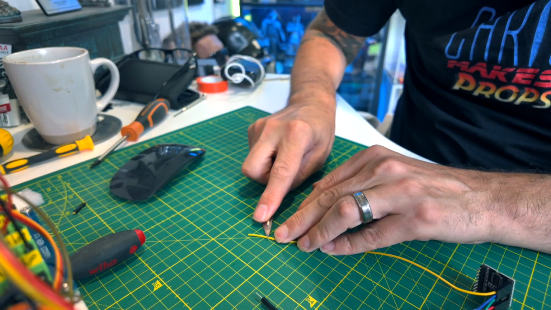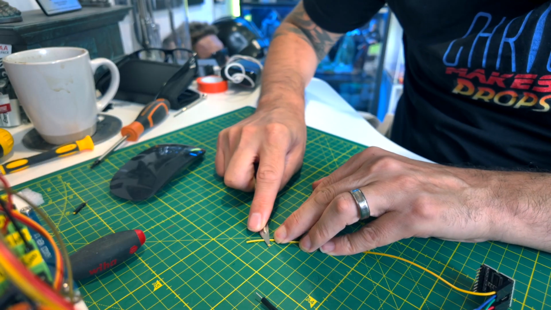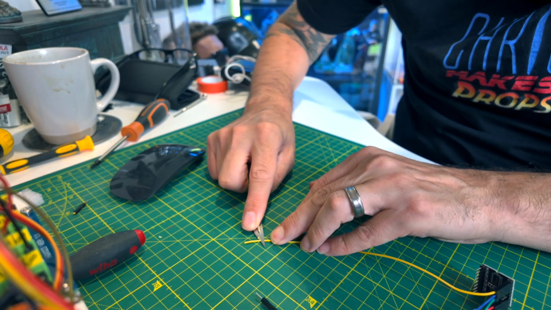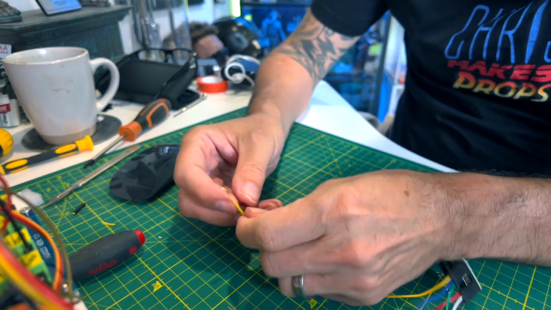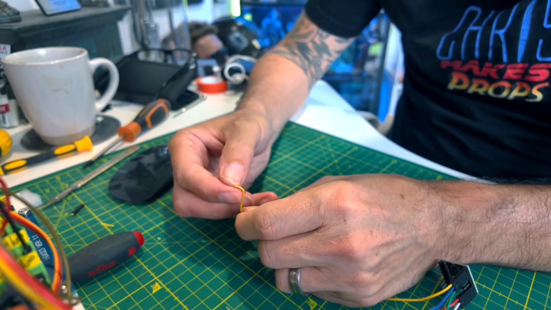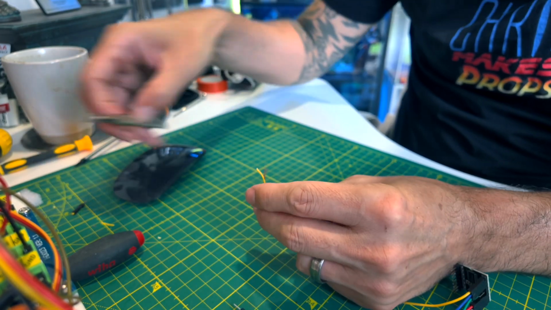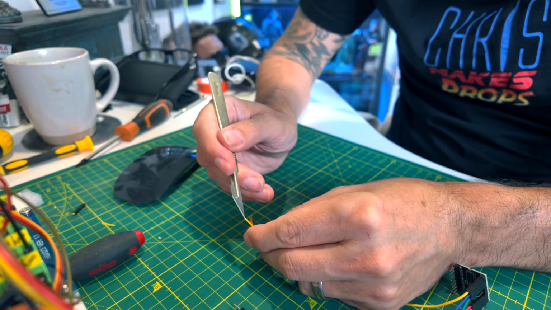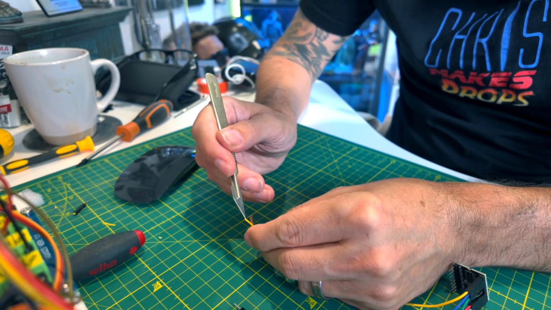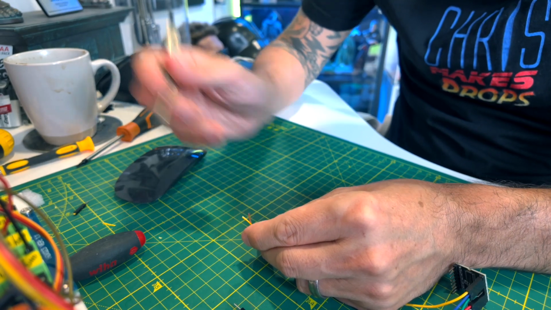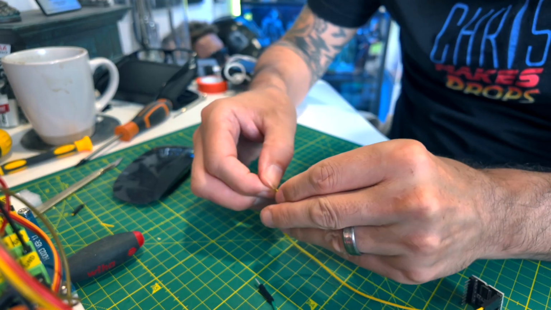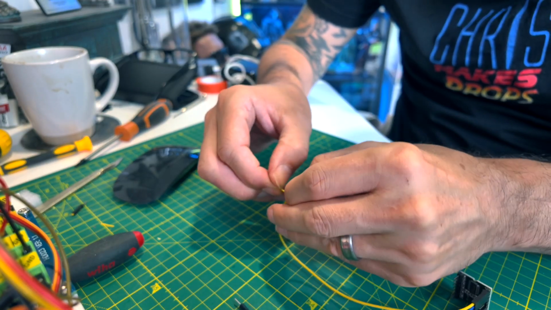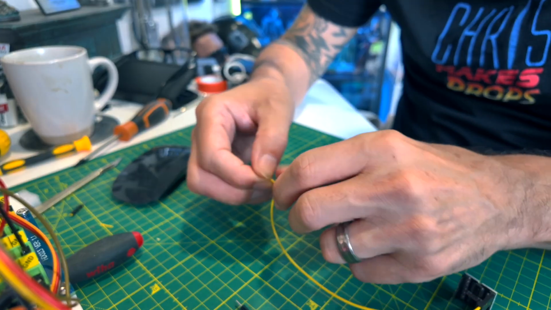I'm just going to take my scalpel and run it along the edge. Try not to cut the wire, the copper wire underneath. There we go. Take the wire out. There's still some of the wire in here. I do need to get myself a set of wire clippers. So that is in there. Just pulling. Careful not to break any of the wire if I can.